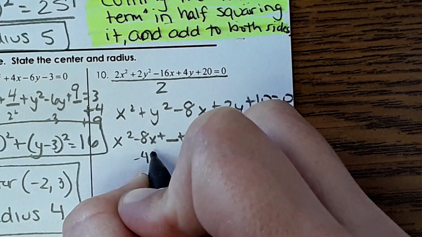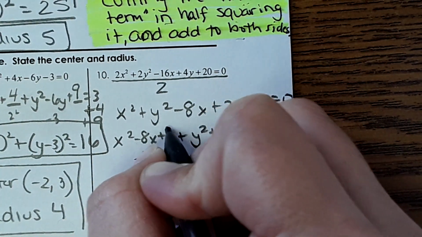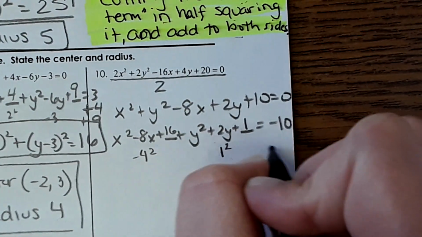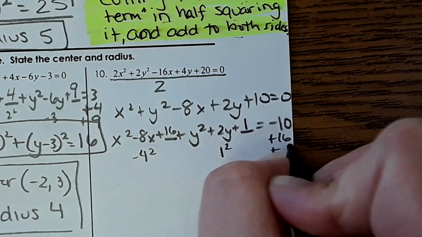Have the middle number, and then square it would be 16. Have this, and then square it would be 1. So plus 16 plus 1.